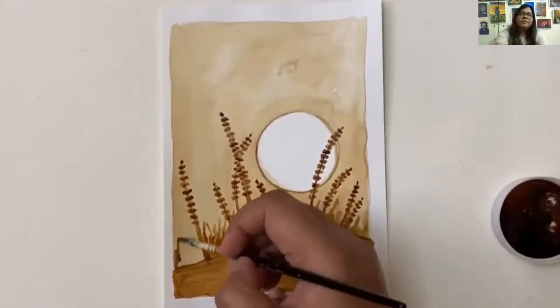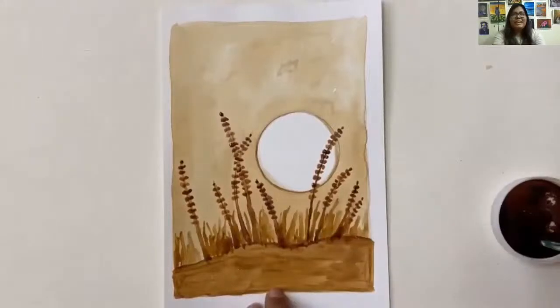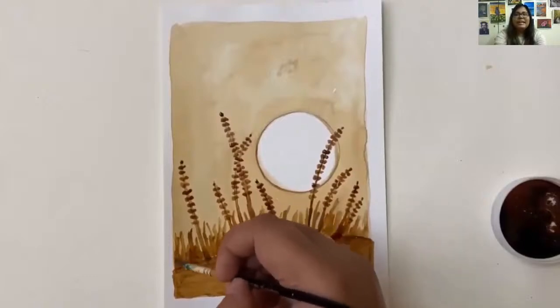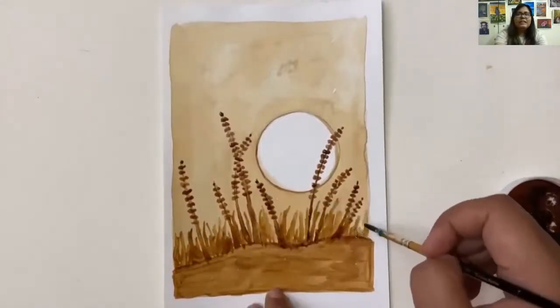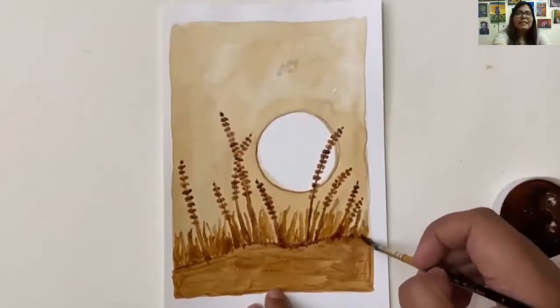Okay. So everybody enjoy today's class. You got to learn something new, right? You got to learn how to make a grassland scenery and you also learned how to make detailings, right? So see, here I've added the grass, so it looks so much nicer and detailed.